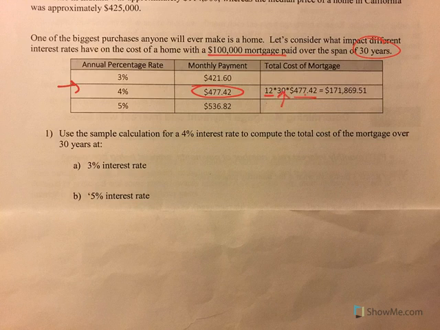So if we multiply our monthly payment times 12 months in a year times 30 years, this is the total cost of the mortgage. So if you pay your minimum payment every month, that's how much you'll pay back. Remember, you only borrowed $100,000 and you end up paying back over $171,000. So for a 3% interest rate, we would take 12 times 30, right? 12 months in a year, 30 years in a loan, multiplied by the 421.60. So if you have a lower percentage, an APR, lower rate, you're going to have a lower payment.